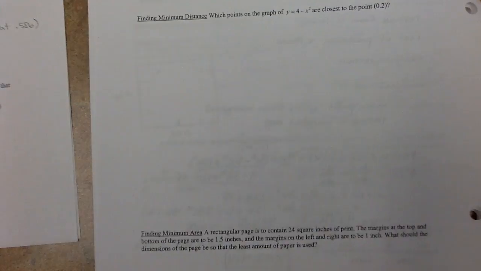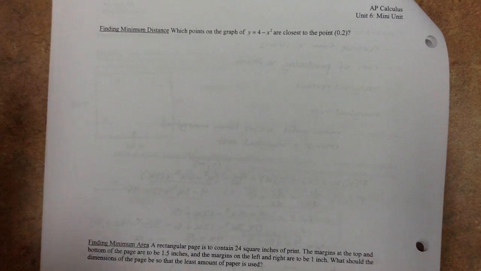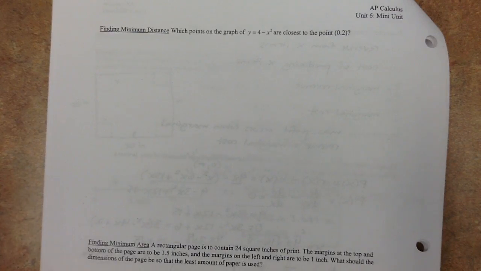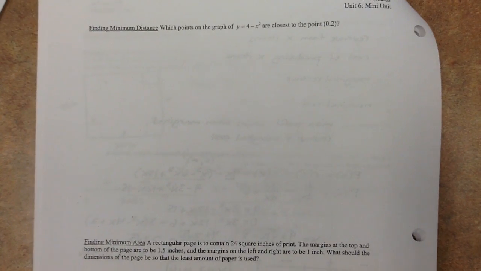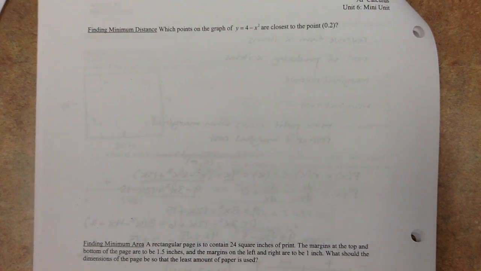We got 2 more problems here. We're going to find a minimum distance, and then we're going to find minimum area. So these are just some run-of-the-mill optimization problems, not really related to any particular topic. So minimizing distance. Which points on the graph of y equals 4 minus x squared are closest to the point (0, 2)? Picture. I'm hoping that you read this problem and you're like, oh, I'm going to need a picture.